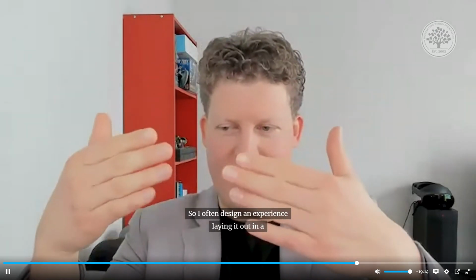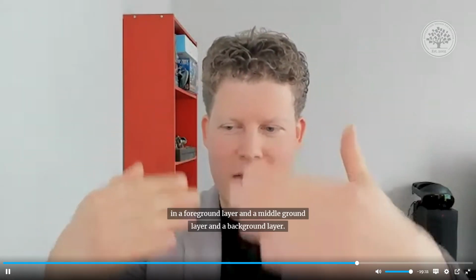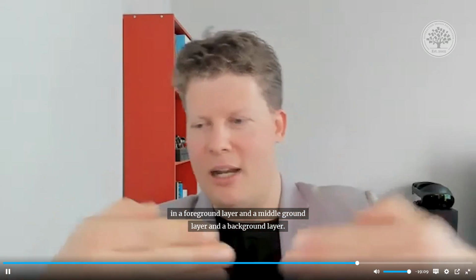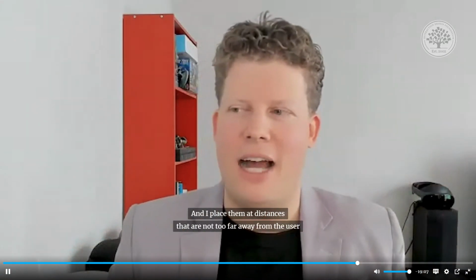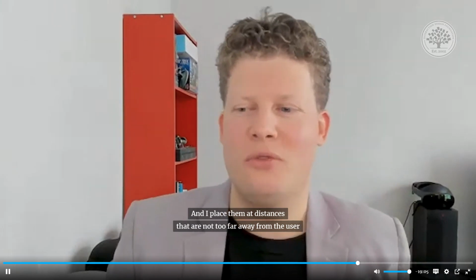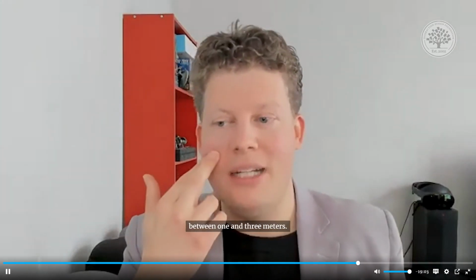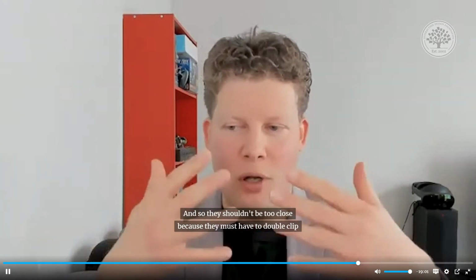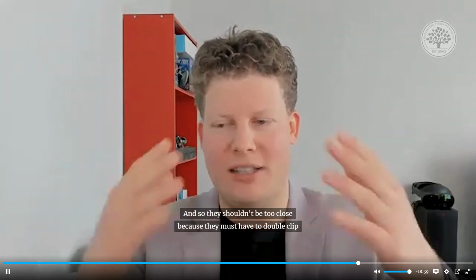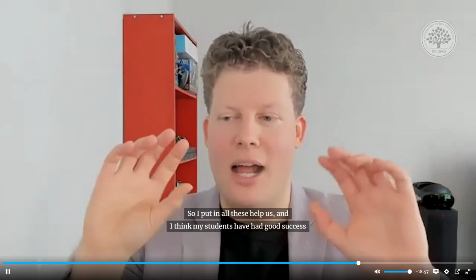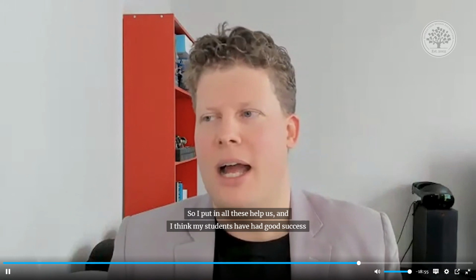So I often design an experience laying it out in a foreground layer, a midground layer, and a background layer. And I place them at distances that are not too far away from the user, between 1 and 3 meters. They shouldn't be too close because most headsets will clip at 80 centimeters. Anyway, so I put in all these little helpers.